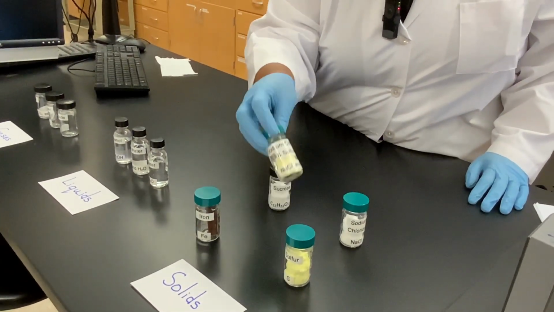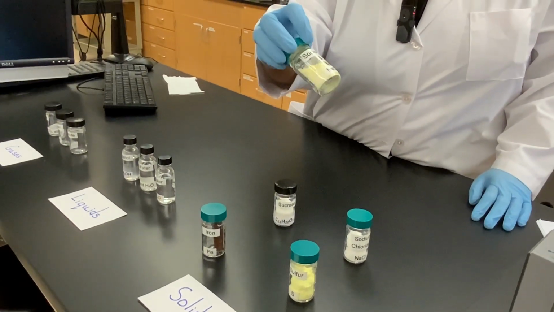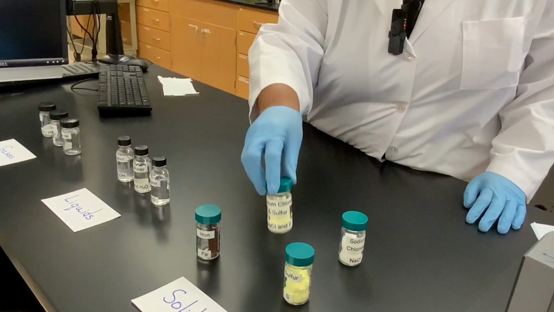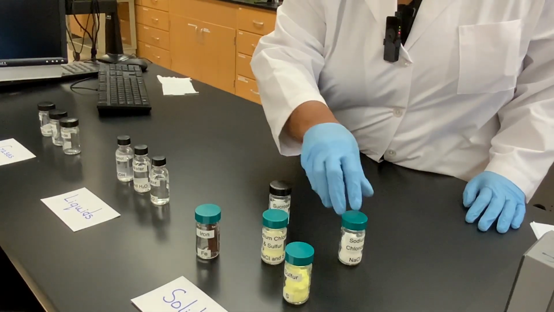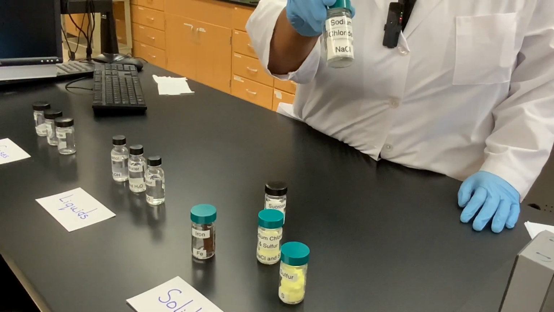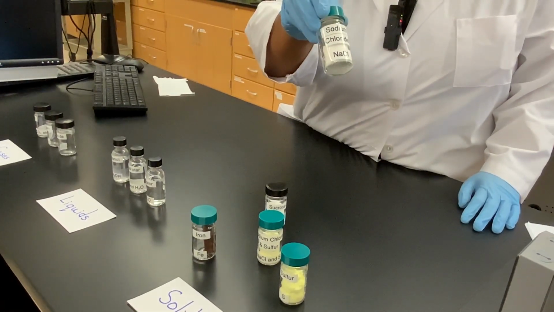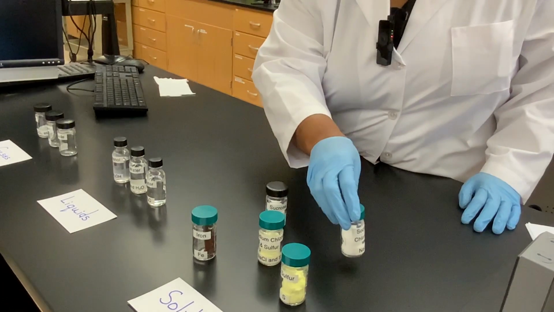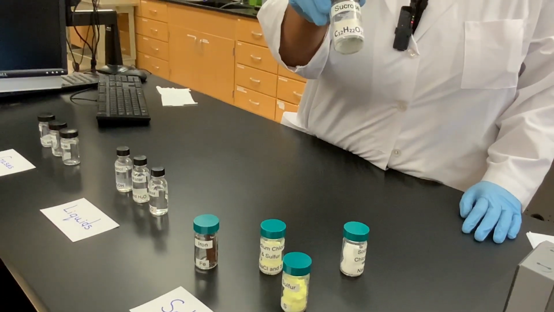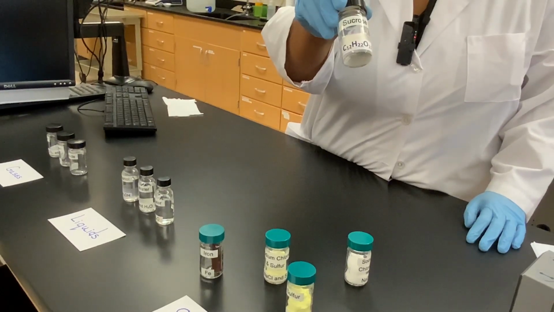We have a mixture of sodium chloride and sulfur. And then we have a vial of sodium chloride by itself, sodium chloride having the formula NaCl. And then finally we have a vial of sucrose. Sucrose is a type of sugar.